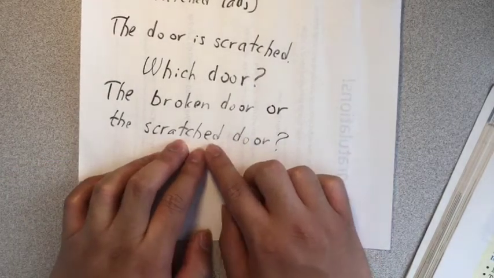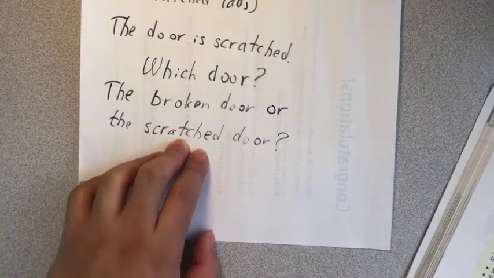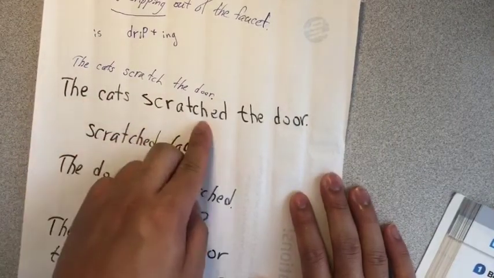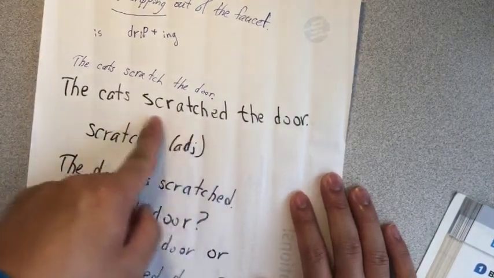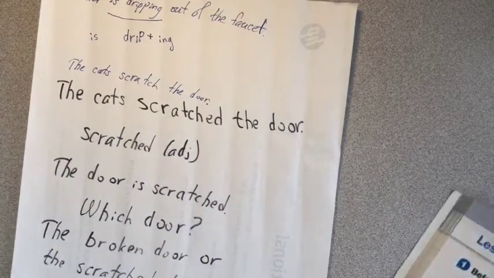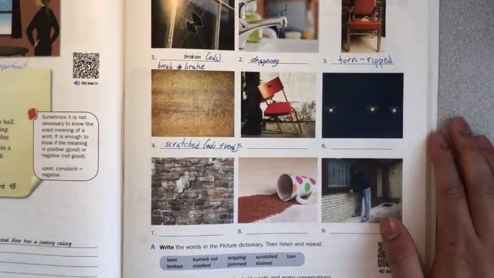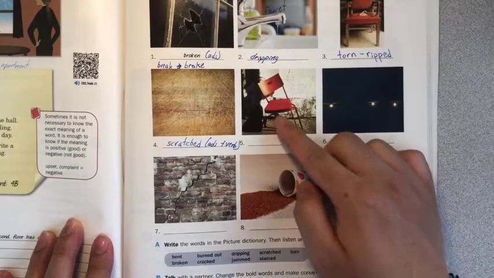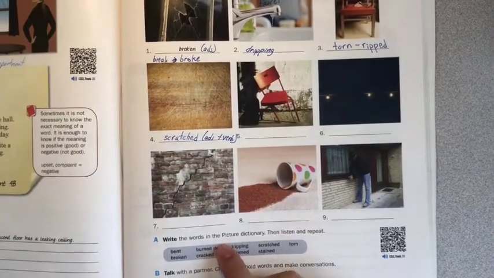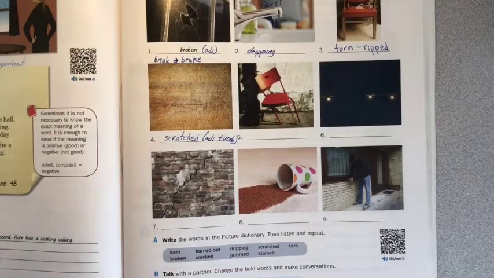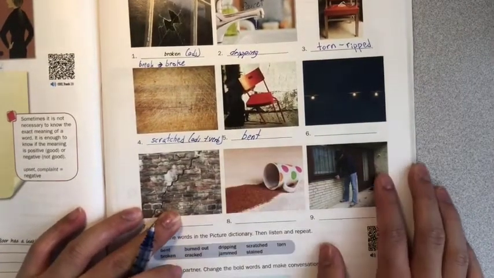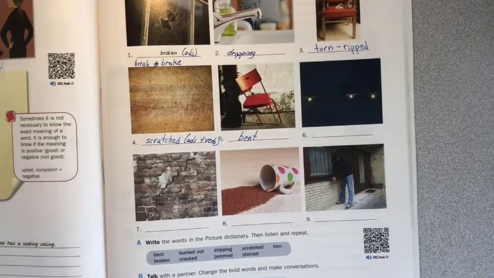Here, the word scratched is describing the word door. Scratched is an adjective here. In this sentence, the cats scratched the door. This word scratched is a verb. It's an action. The cats are scratching the door. Number 5, we have a chair, but it's not straight anymore. Its legs are broken. We already used the word broken, so I'm going to use the word bent. Bent. The legs are bent. They are not straight anymore.